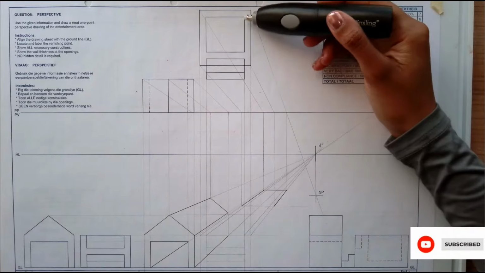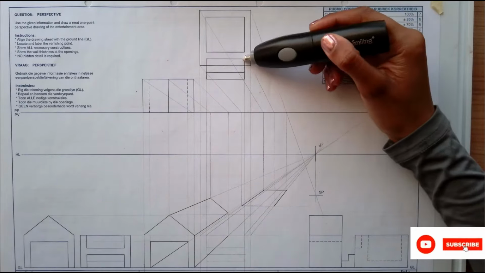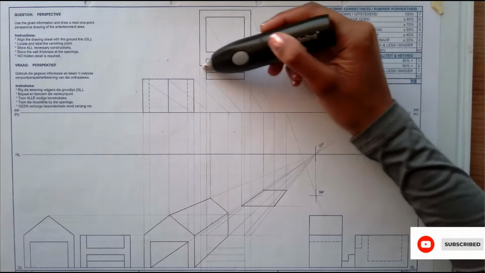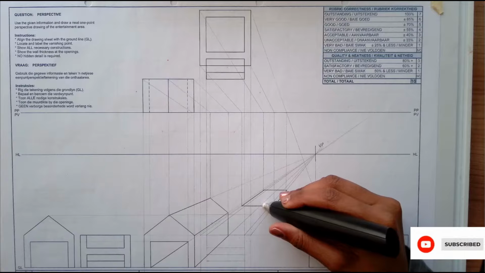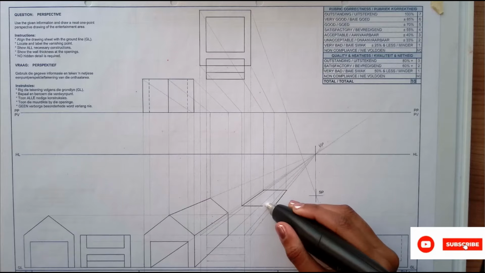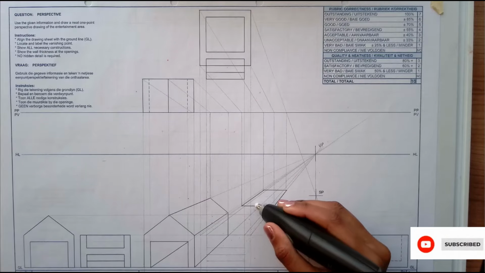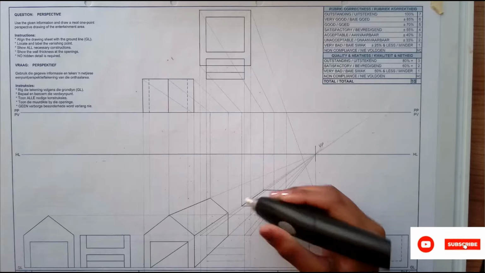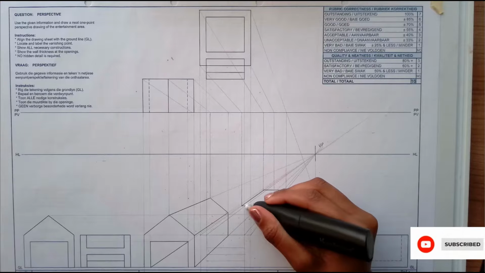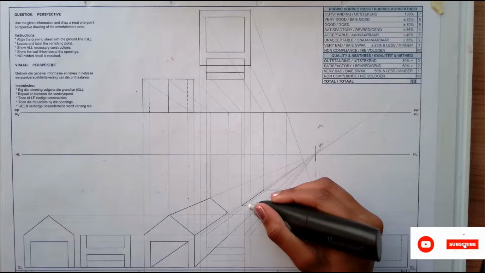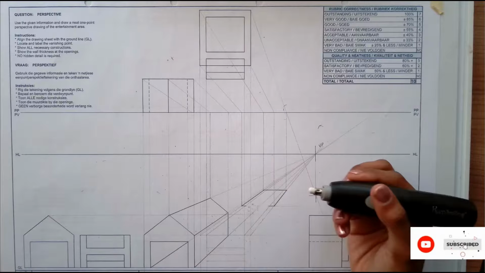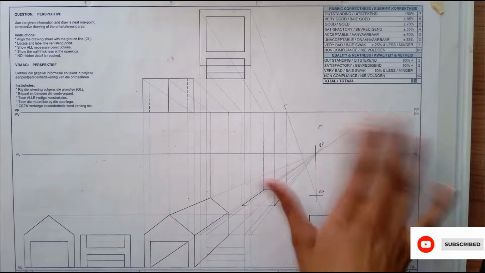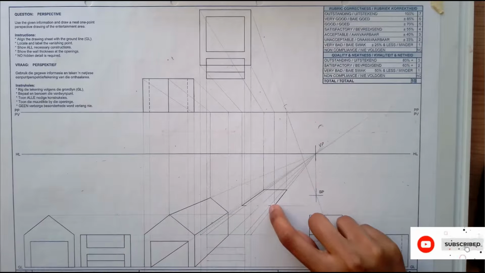So this one, it needs to go like this. So I'm just going to erase this line that I put here. There. So I'm just going to leave it like that.